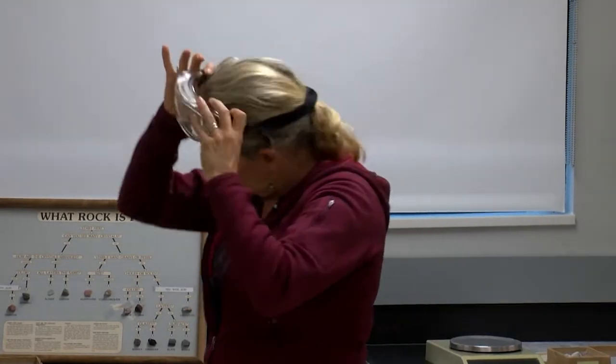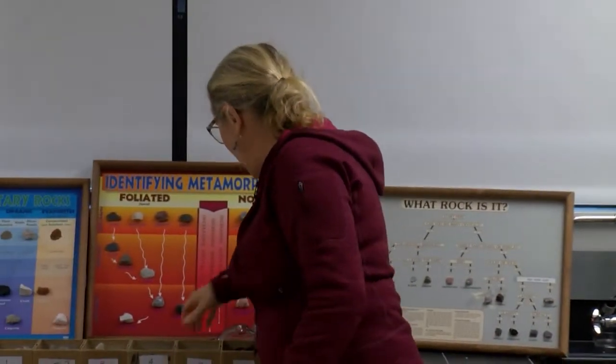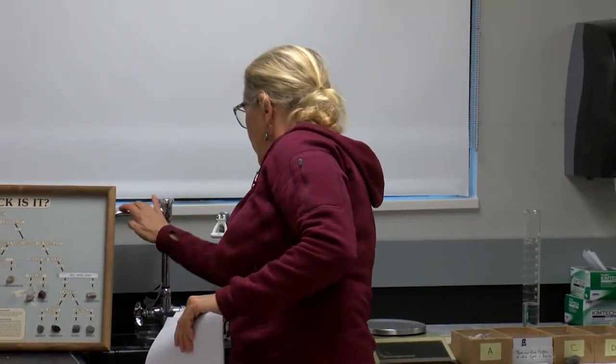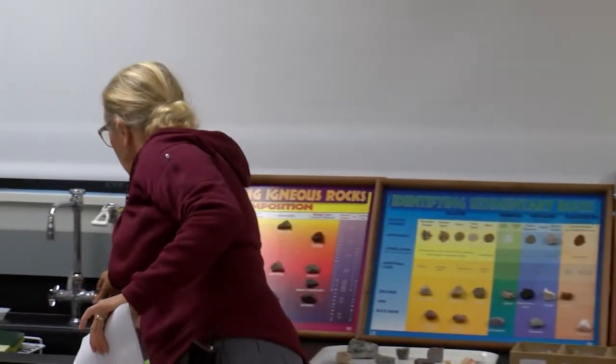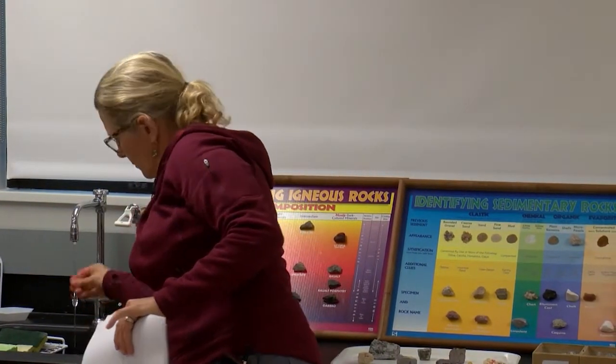I'm going to take off these goggles. So that's for the rocks. Very simple. Okay? Now we're going to go to the minerals. And remember, whoops, I'm going to rinse off my hand a little bit. Here. Okay. Nothing was happening, but I just wanted to be sure.